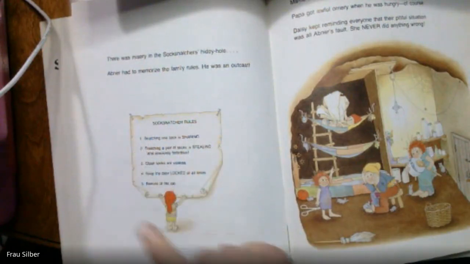Number 1, snatching one sock is sharing. Number 2, snatching a pair of socks is stealing and absolutely forbidden. Number 3, clean socks are useless. Number 4, keep the door locked at all times. And number 5, beware of the cat.